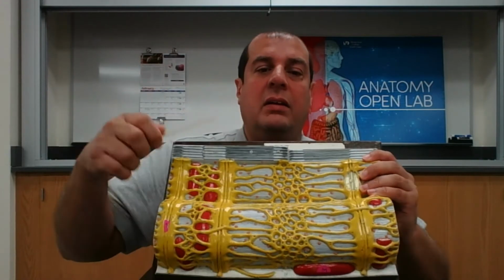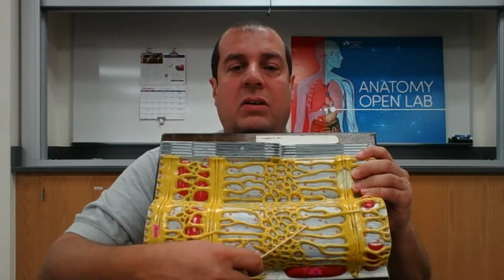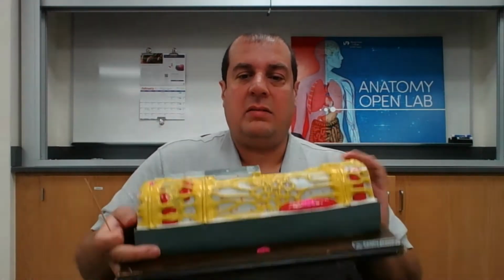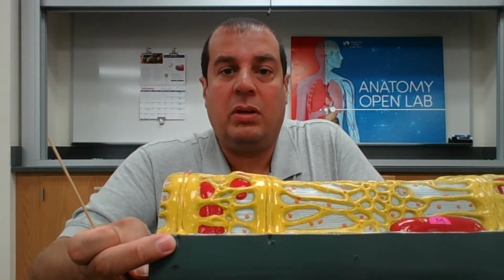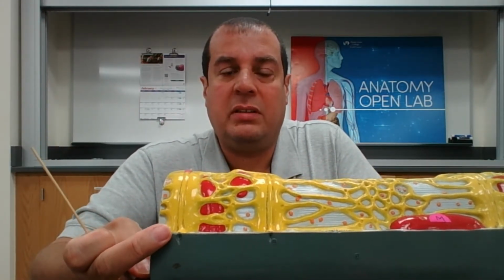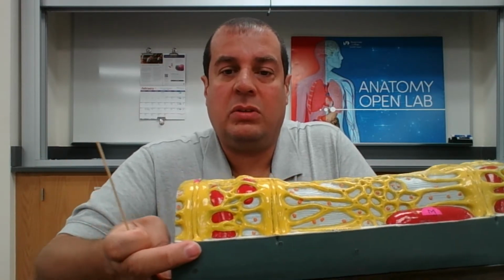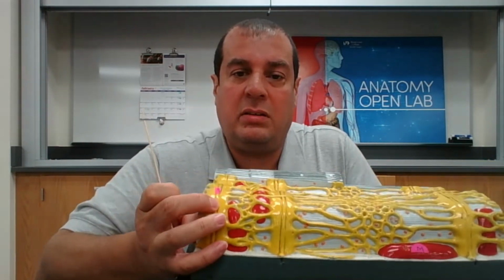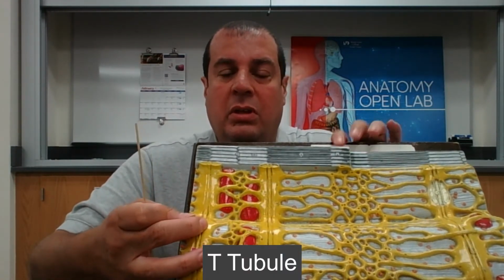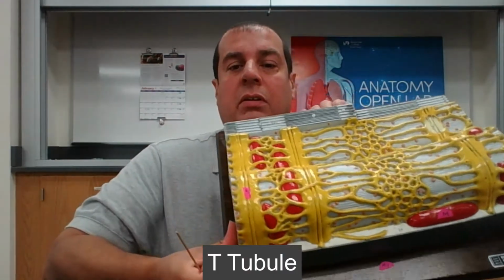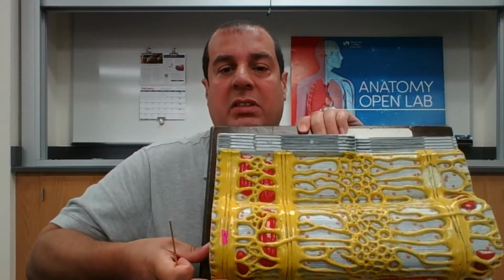This yellow webbing here is called the sarcoplasmic reticulum, which stores and releases the calcium. And you see a bunch of little holes where the cell membrane folds into the cell. Those holes lead to tubules, so the sarcolemma folds in and becomes T-tubules.